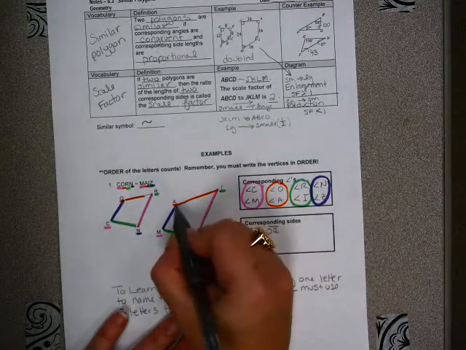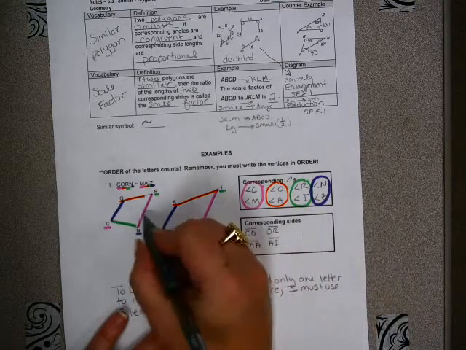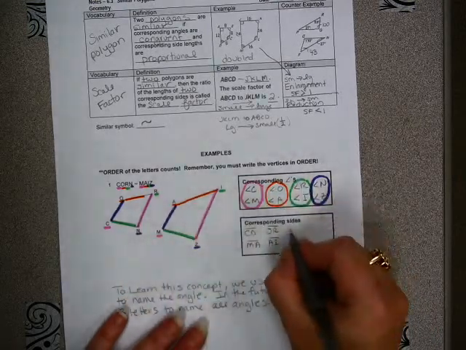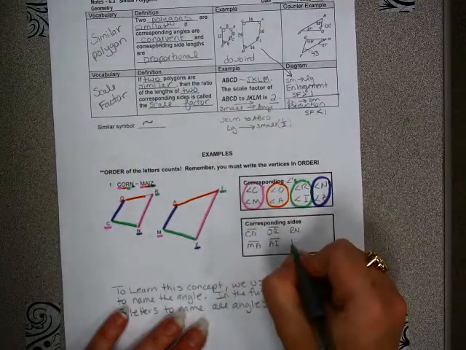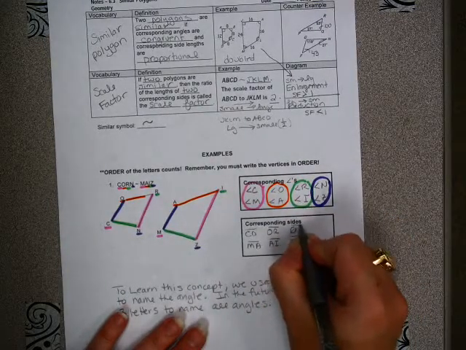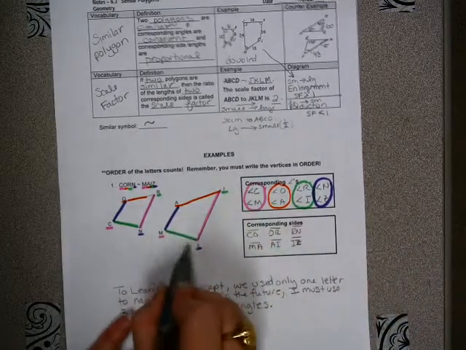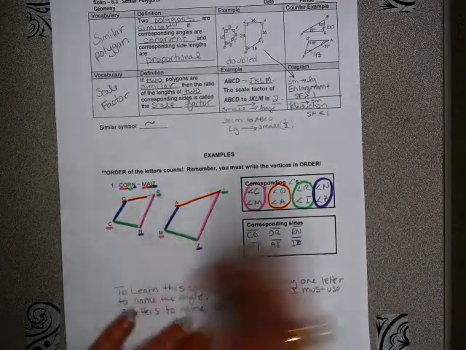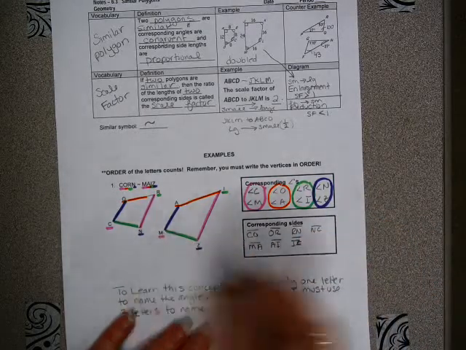OR is going to match this orange one, AI. RN is going to match IZ. And they have to have segment notation. That's a Z. And then NC is going to match ZM.